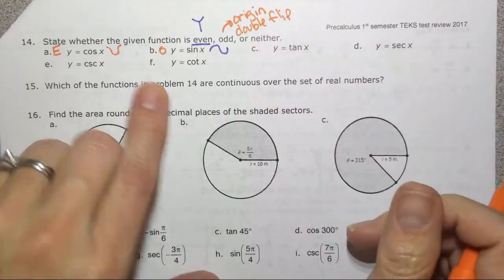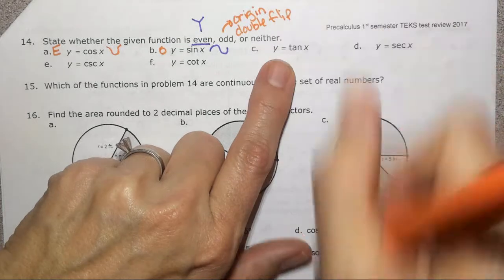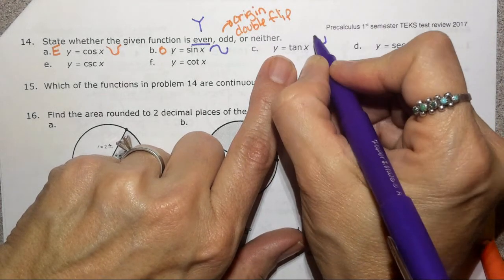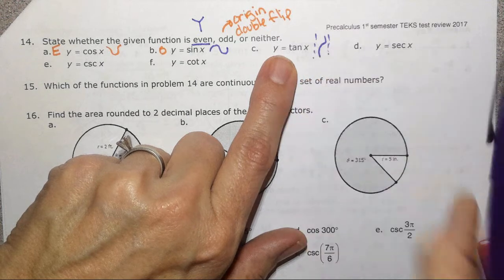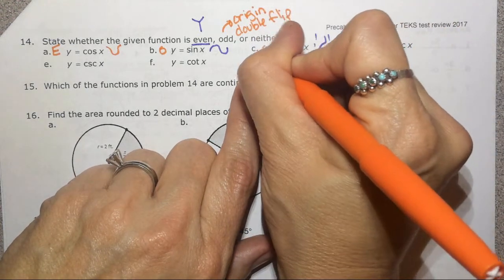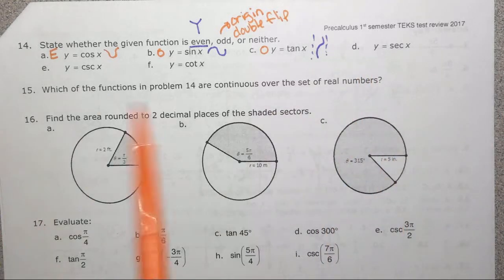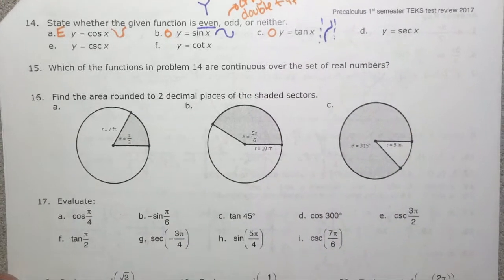This one's odd. Tangent is the weird looking graph. It kind of looks like this, and it's got the asymptotes on it. This one is also odd. Okay, so you go try D, E, and F, and again, check the answers at the back.